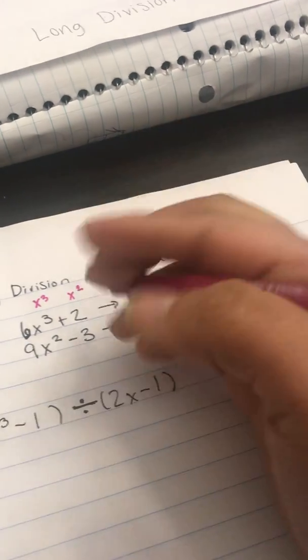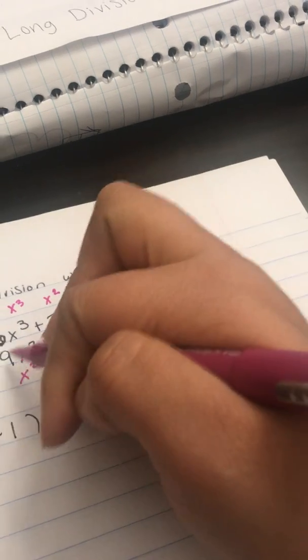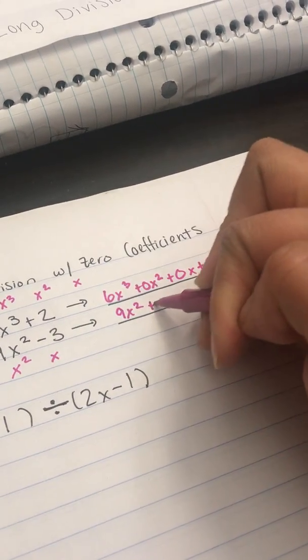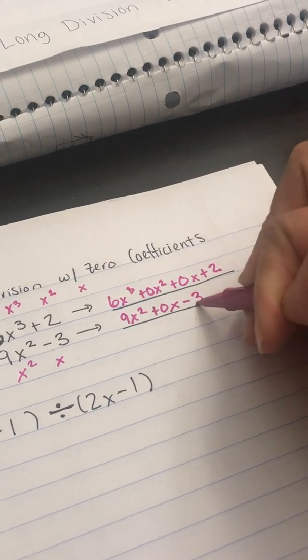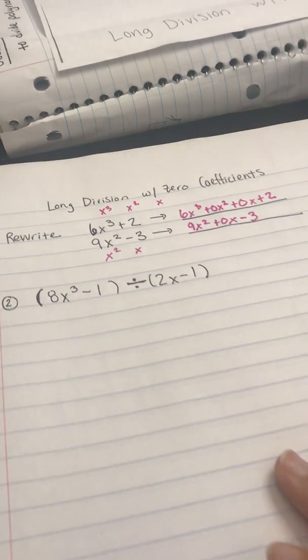So like here, normally after x squared, you'd have an x, then your constant. So we already have 9x squared. But since we don't have an x, I'm going to put a 0x before I put the minus 3. So it's just the same problem, we're only rewriting it.